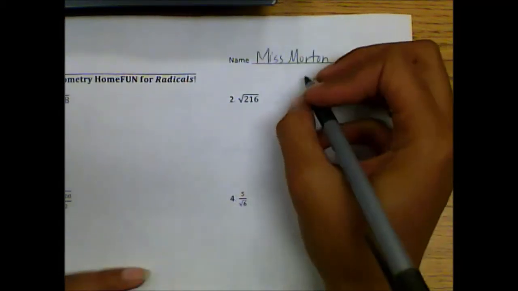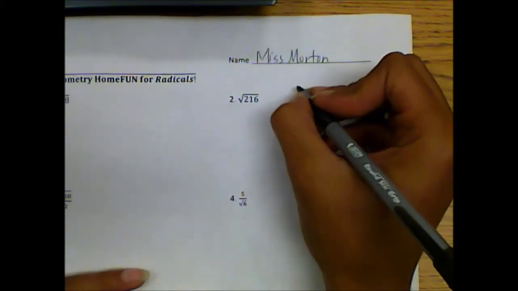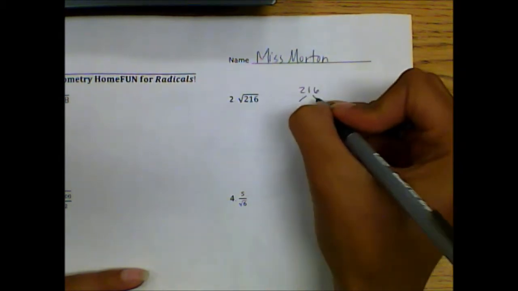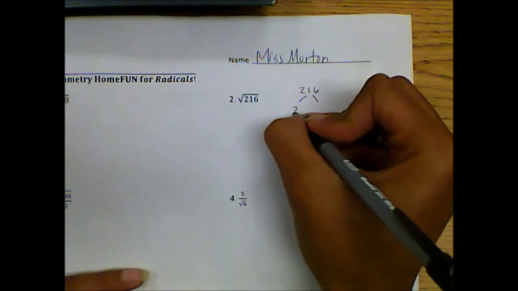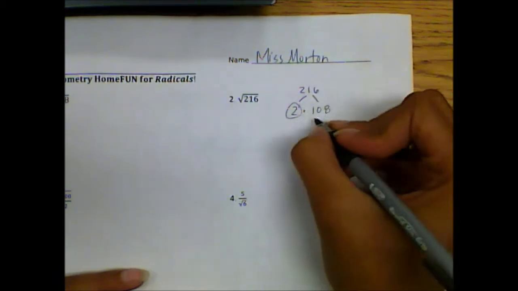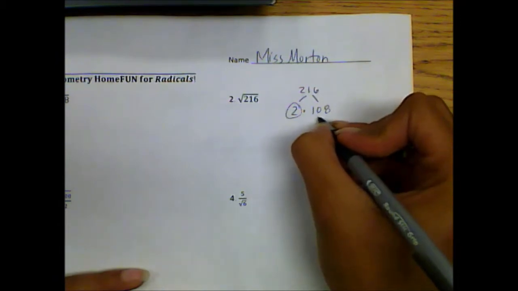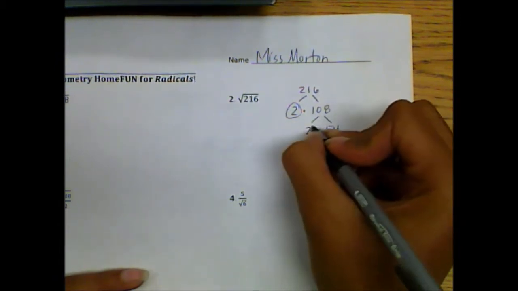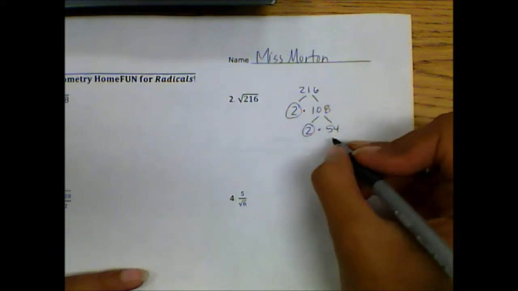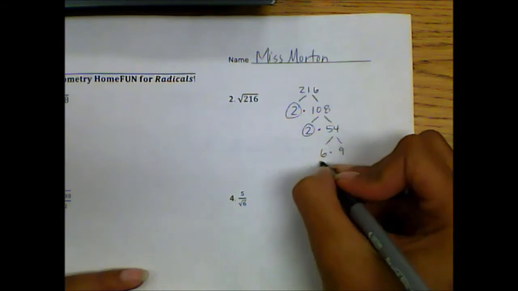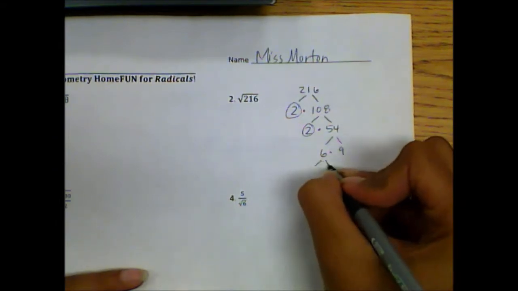Alright, number 2. We want to find what the square root of 216 is. So we're going to make our factor tree. We have 2 times 108. 2 is prime, so I'm going to circle it. 108 is composite, so I'm going to keep on growing. 2 times 54. 2 is prime, 54 is not, so I'm going to keep on growing there. 6 times 9. Both of them are composite, so I'm going to keep on growing.